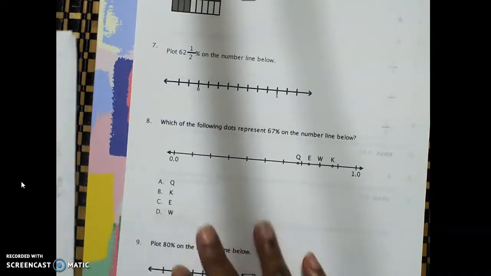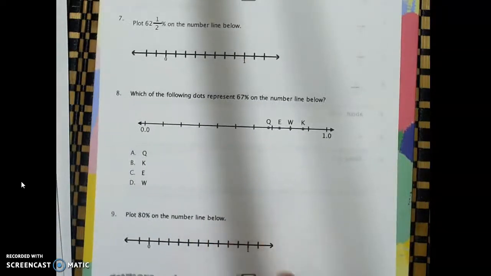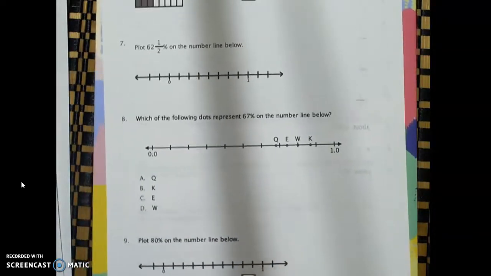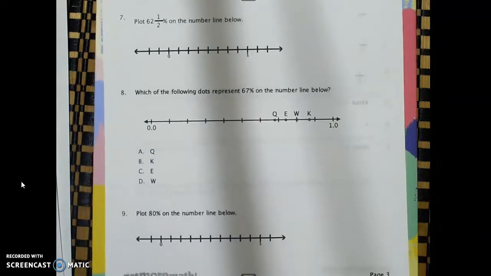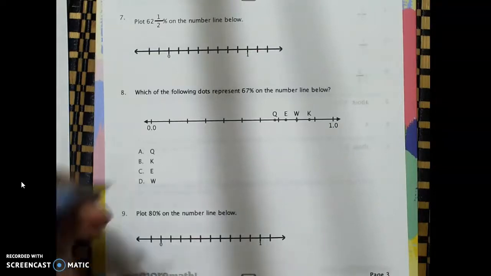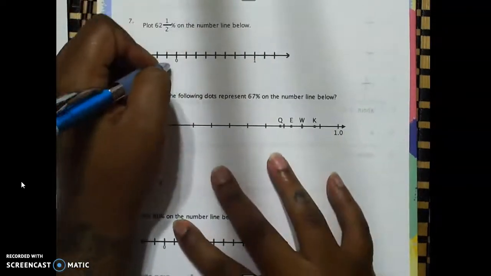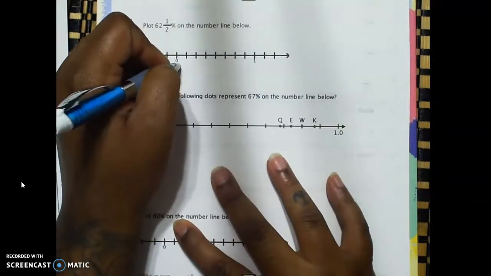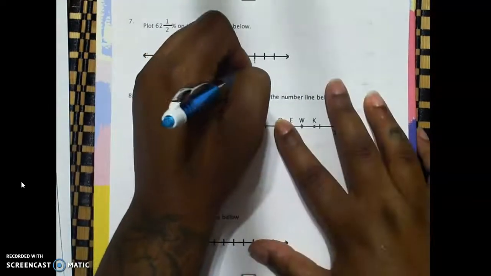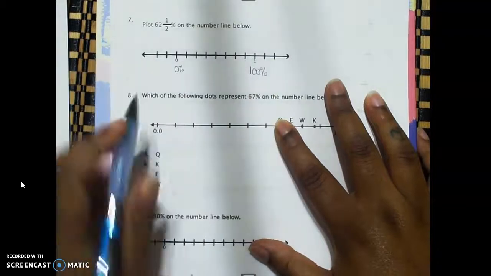Now what we're going to talk about here, I'm going to skip on to number 7, is plotting. We're going to be plotting percentages on a number line. So, what I like to do, for me personally, whenever I work with these number lines, I like to write my percent at the bottom, and I like to write my fractions on top.